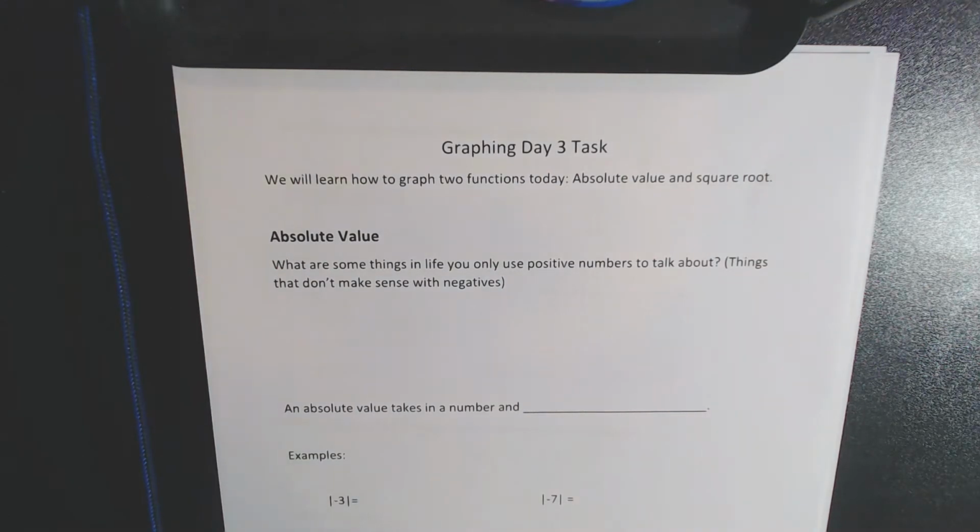Now first, before we actually graph absolute value, we want to talk about what absolute value means and what it does, so that we understand that going into the actual graphing. Absolute value is something that you use when you only want a positive number as your answer.